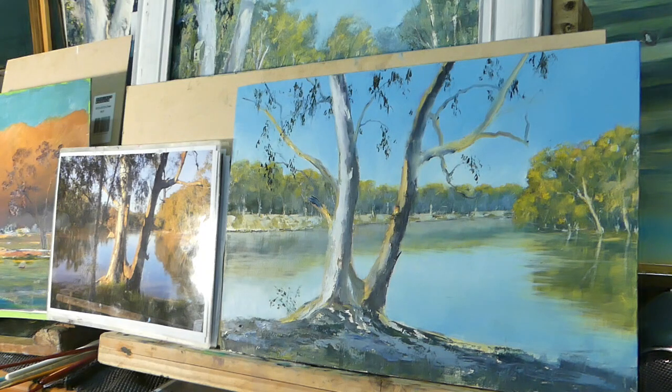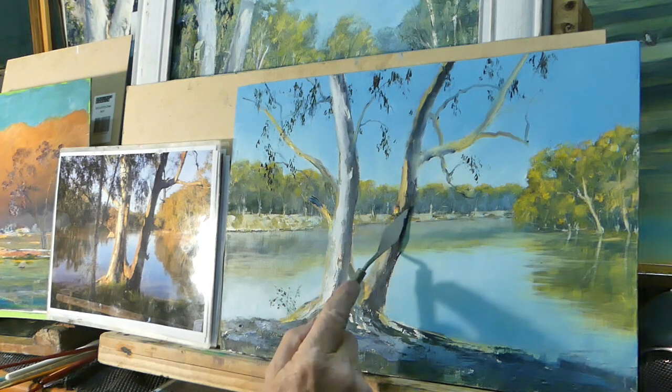Ultramarine blue. I can't find my cad red, so I'll use a bit of this Cadmine, I don't know what it's bloody called. I'm just going to put a little bit of raw sienna in there. I wonder, and maybe even a little bit of that cyan blue. See what that does.